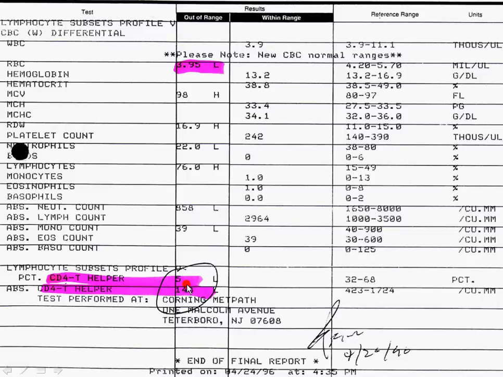So when we're looking at this, we want to look at the number. The L in this box indicates that it's out of range and on the low end of normal. If the results were within range, they would be in this box.